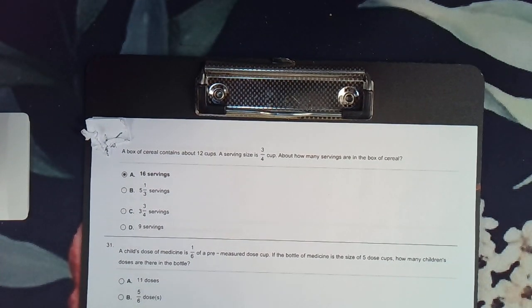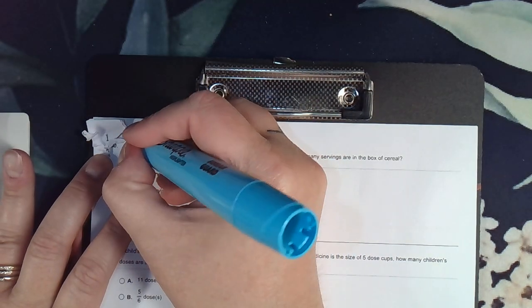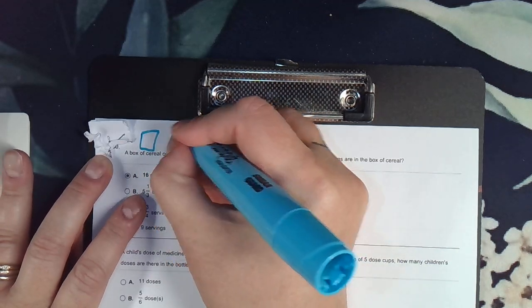Okay, let's look at 30. It says a box of cereal contains about 12 cups. Okay, a serving size is 3/4 cup. So a box of cereal has 12 cups.